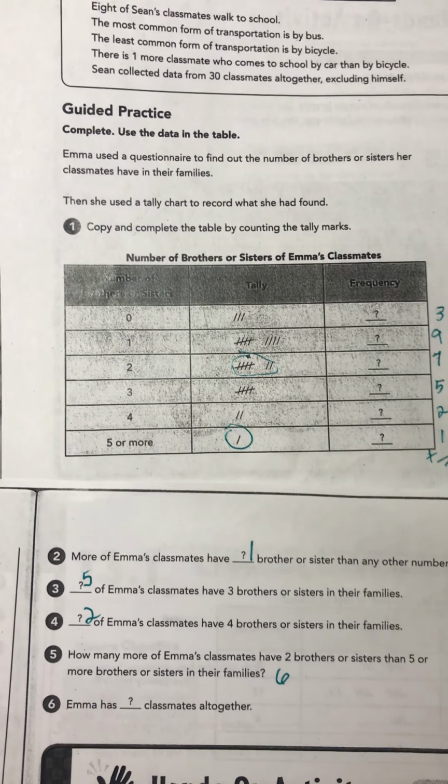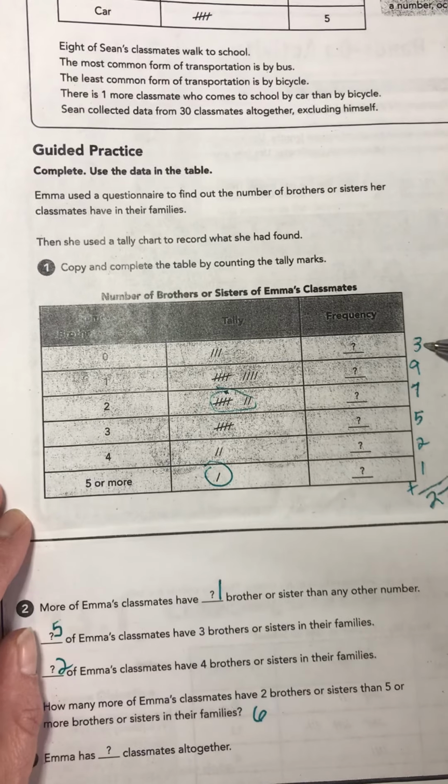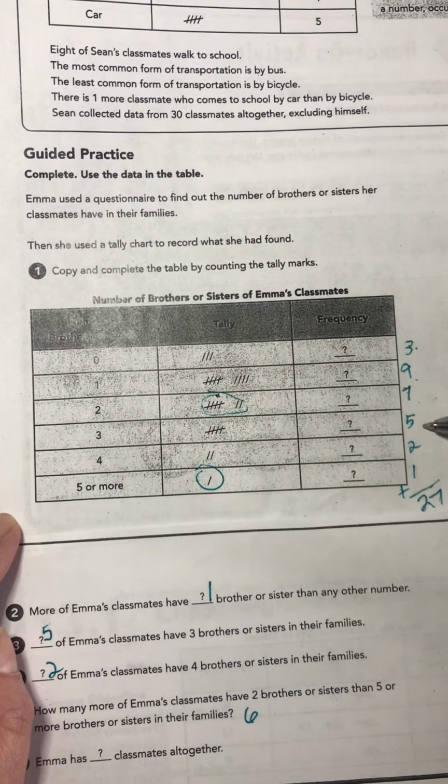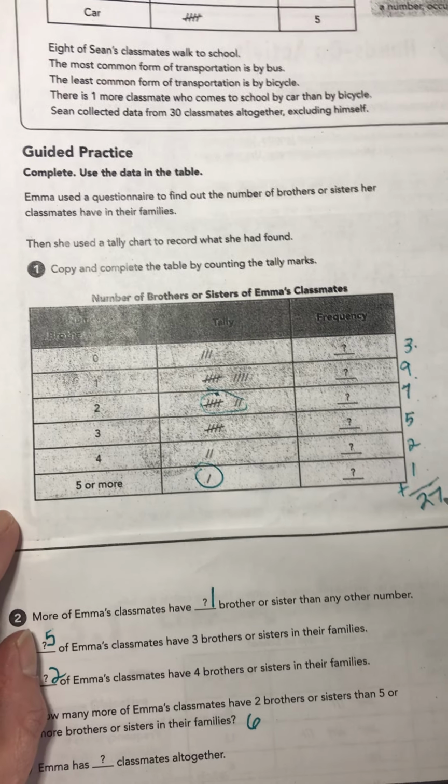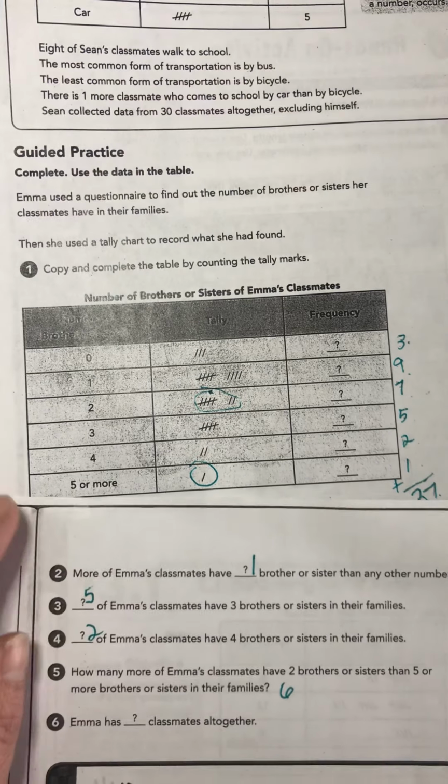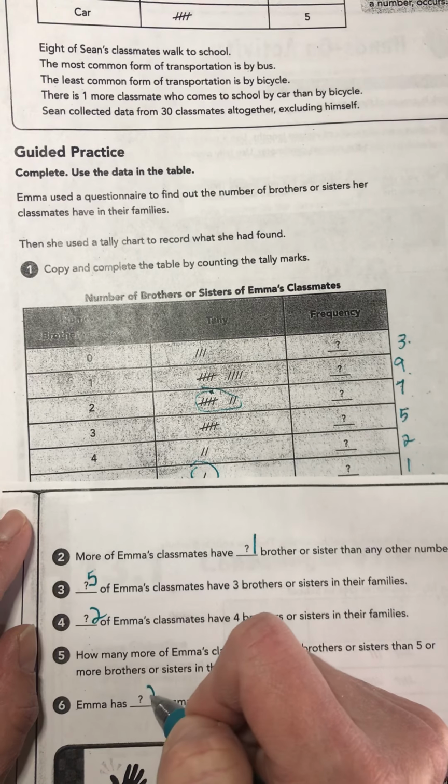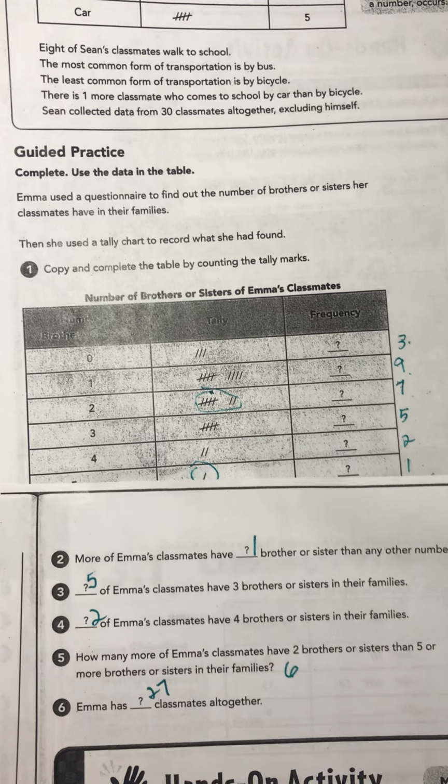Emma has how many classmates altogether? How do we find that number? What do you think, guys? You would add up the number of children. This is the number of children. So you're just going to add up those tally marks. 3 plus 9 plus 7 plus 5 plus 2 plus 1 is 27. So you should have written 27 here, and that's it.